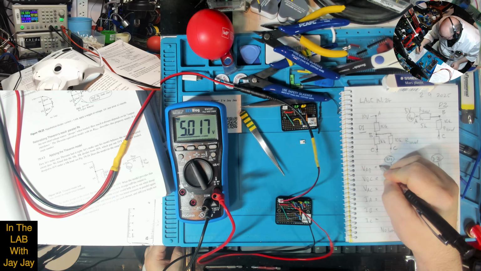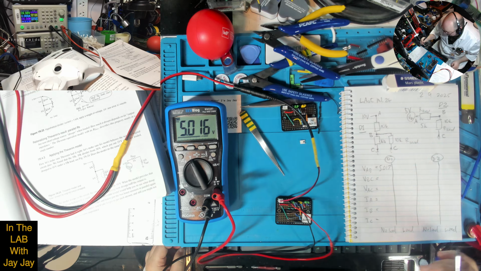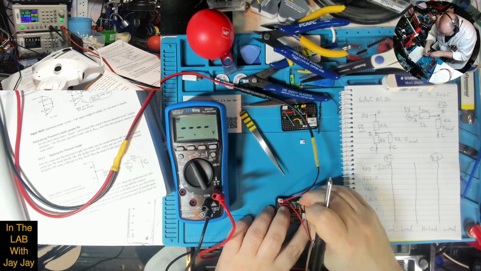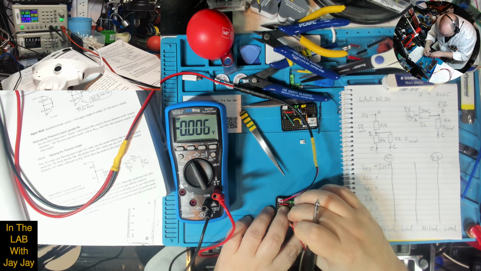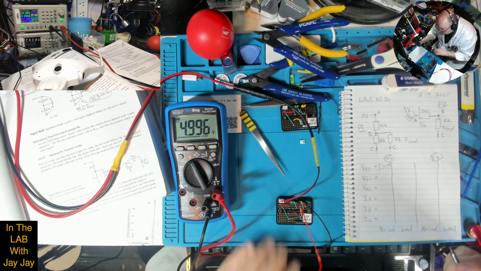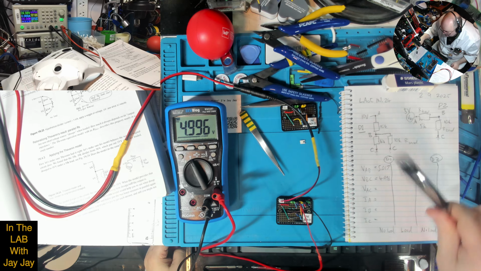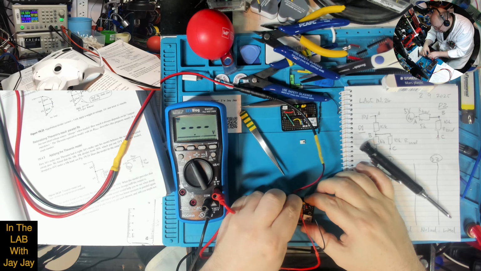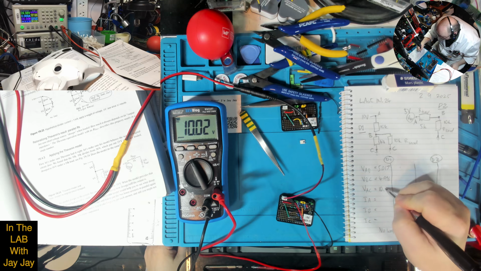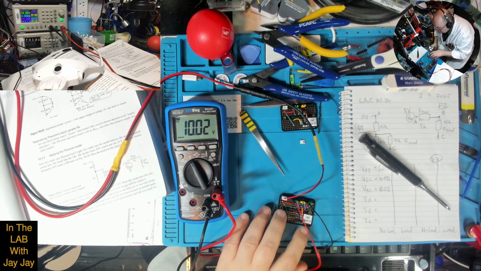5.017. All right. Now we're going to be doing B to C. So there is C. There is B. And that is 4.996. And then the voltage between A and C should be the full 10 volts. 10.02. Now we're going to do the current through A.